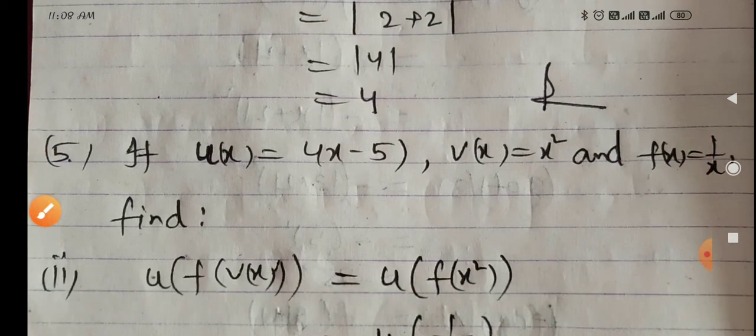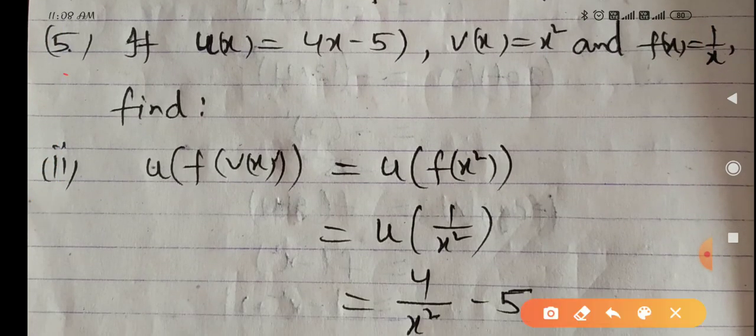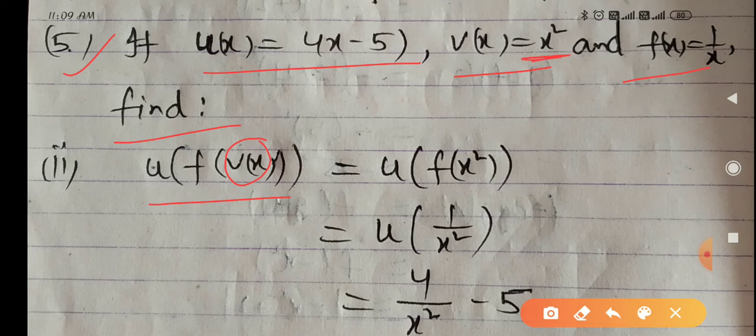Now you can see question number 5. Question number 5: if u(x) equals 4x - 5, v(x) equals x², f(x) equals 1/x, find u of f of v(x). So first of all, v(x) you put. What is v(x)? v(x) is x². So u of f of x², you can see here. Only in place of v(x) I have put x².